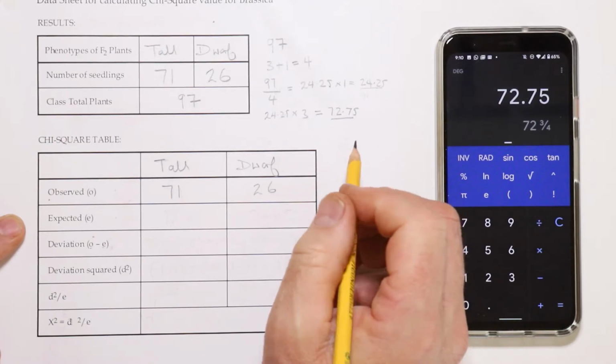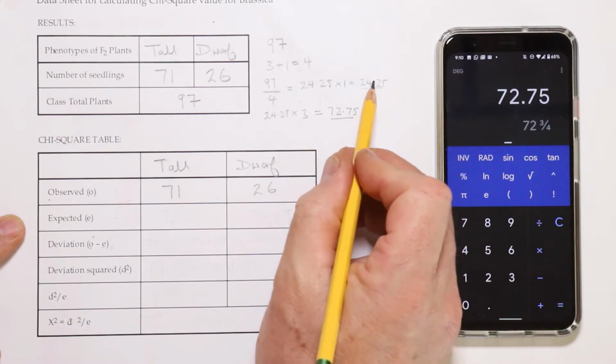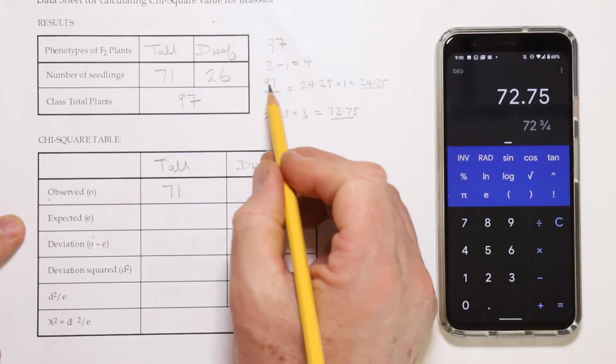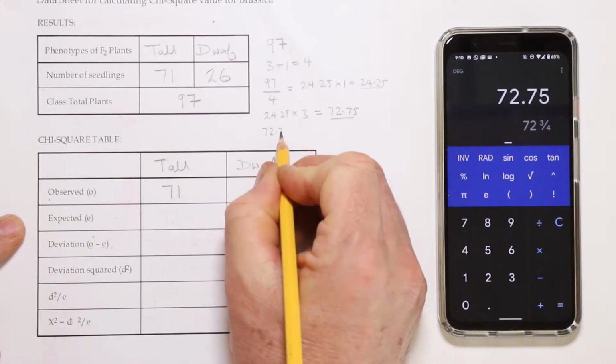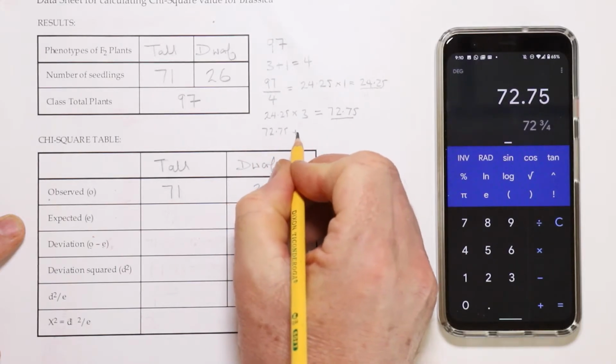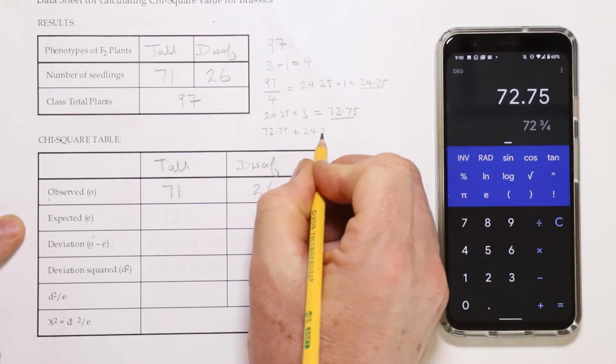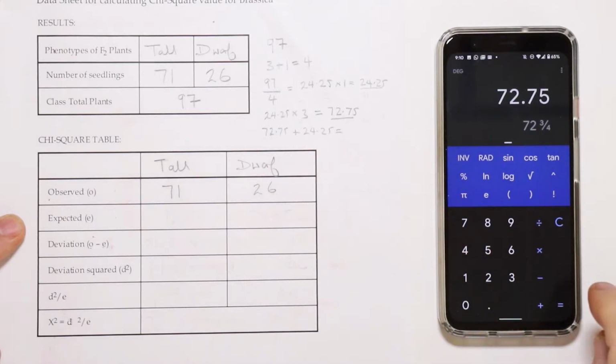Now I'm going to double check to make sure we've done our math correct. This number plus this number, of course, should equal 97, so I'm going to double check that. 72.75 plus 24.25.